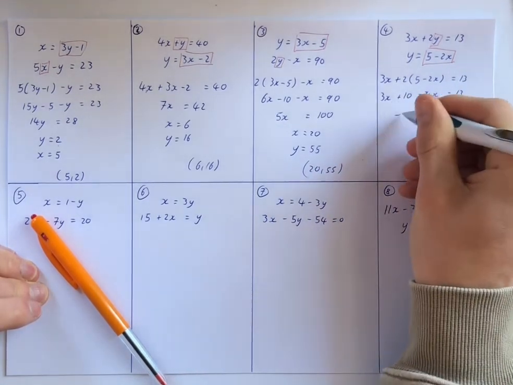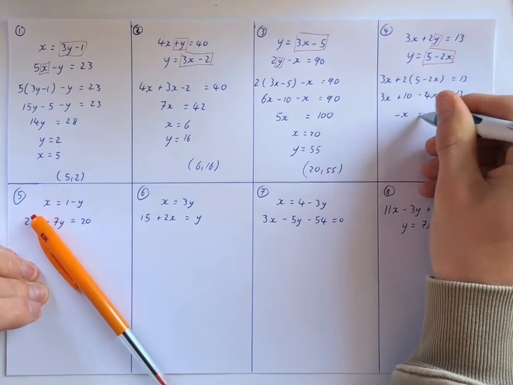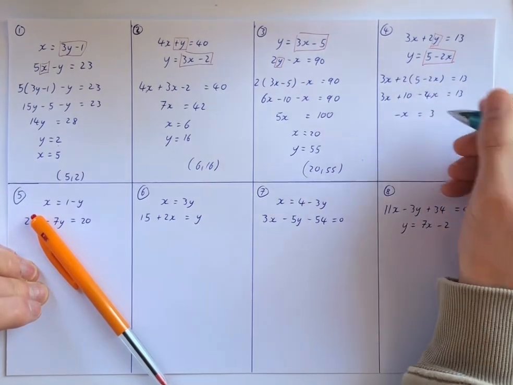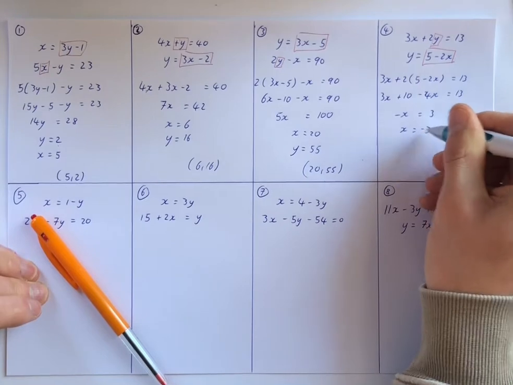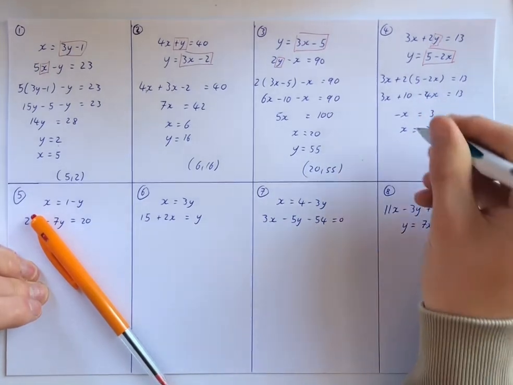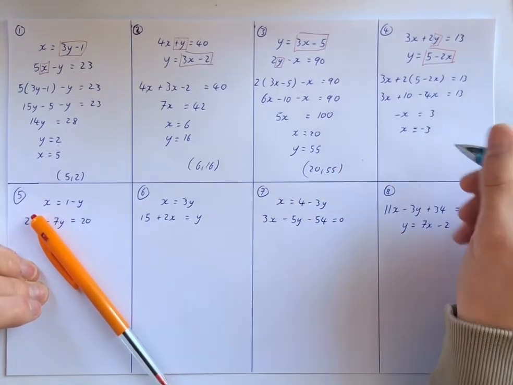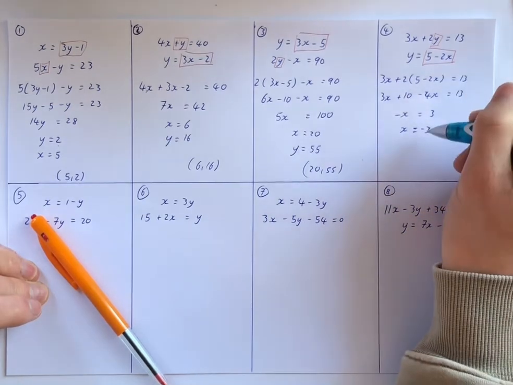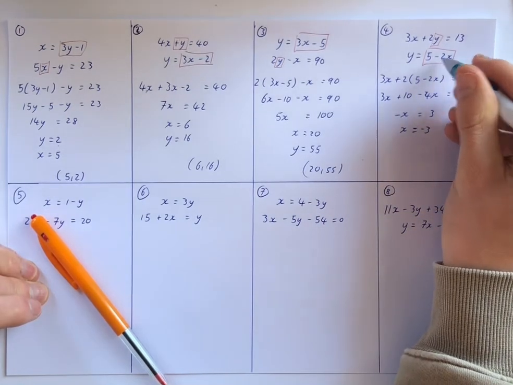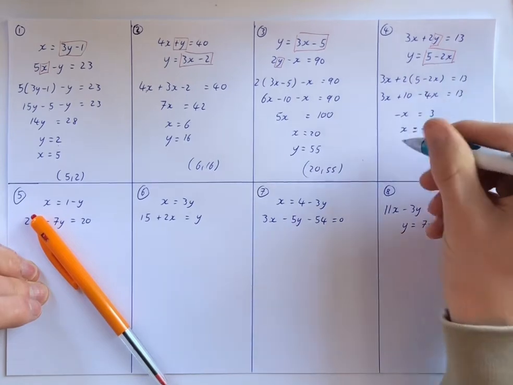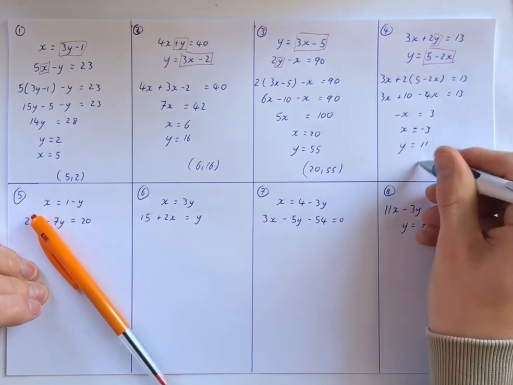Collecting my like terms, negative x and subtracting 10 is 3, which means x is negative 3 if you multiply both sides by negative 1. I just need my y, so I'm going to double it. So negative 6, 5 take away negative 6 is 11. So negative 3, 11.